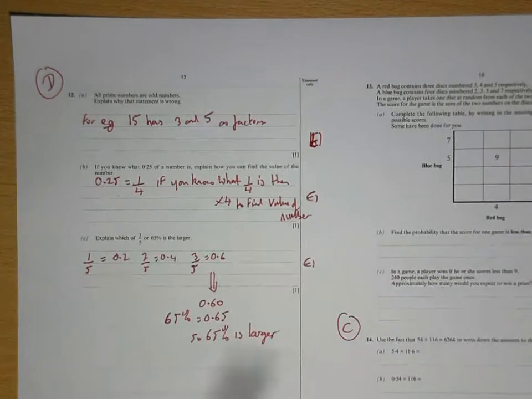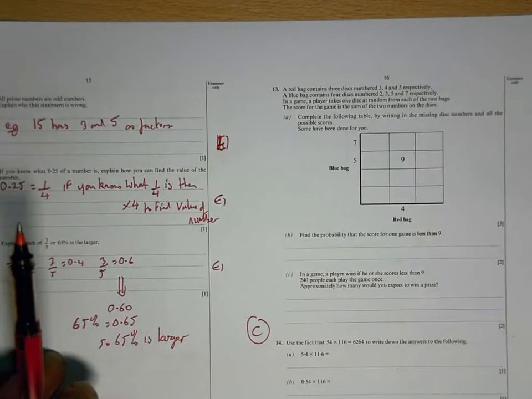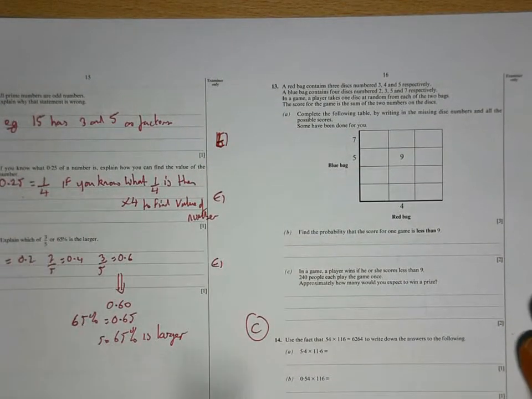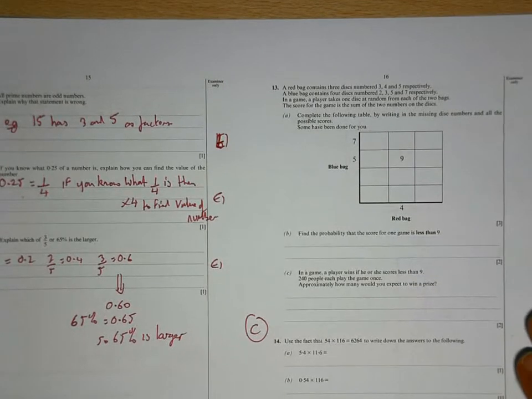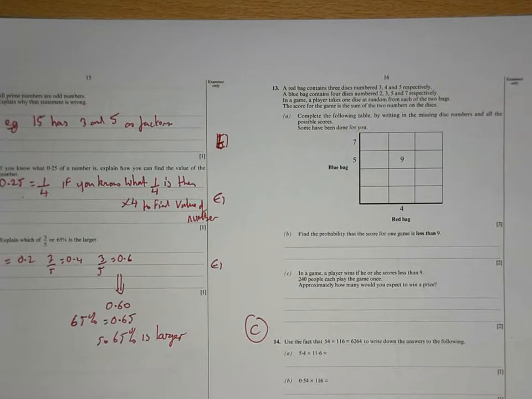Okay, the last D question. A red bag contains 3 discs numbered 3, 4 and 5 respectively. A blue bag contains 4 discs numbered 2, 3, 5 and 7 respectively. In a game, a player takes 1 disc at random from each of the 2 bags. The score for the game is the sum of the 2 numbers on the discs. Complete the following table by writing the missing disc numbers and all the possible scores. Some have been done for you.